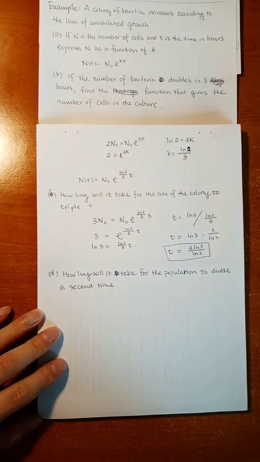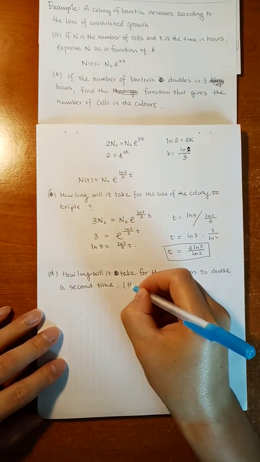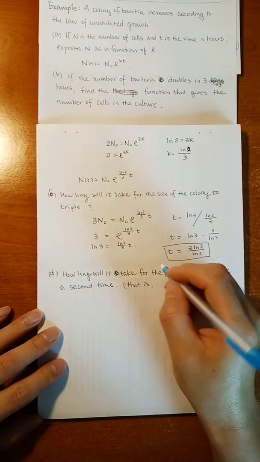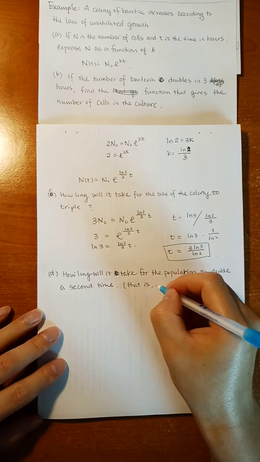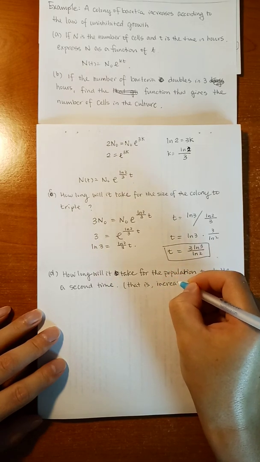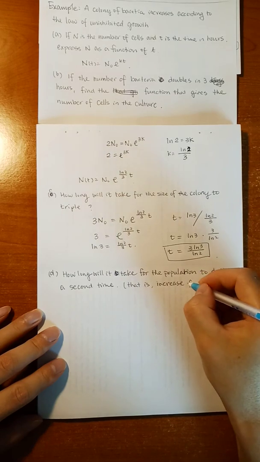Okay, so a second time, that is increase 4 times.